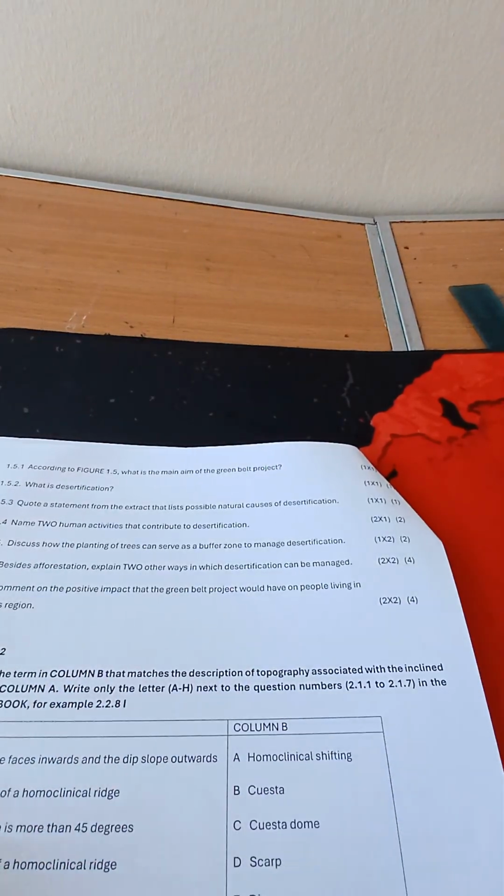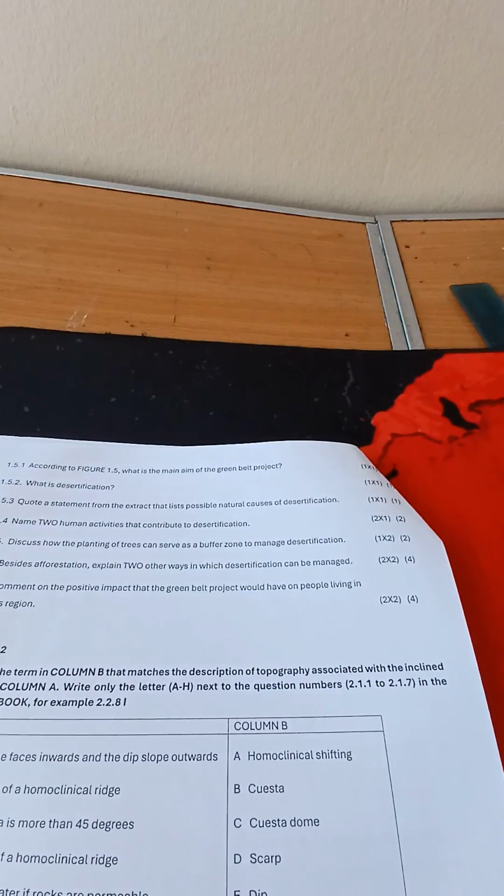Choose the term in column B that matches the description of the topography associated with the inclined strata. In column A, write only letter A to H next to the question number 2.1.1 to 2.1.7 in the answer book. For example, 2.2.8 is I.